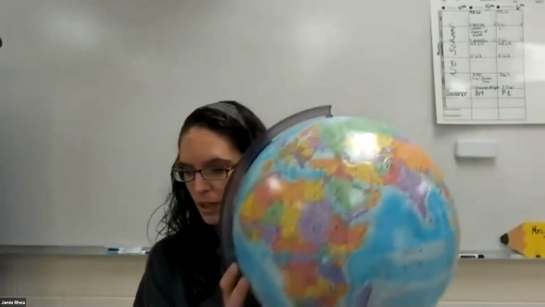So we've been talking about how our land is covered mostly with rocks, and geologists like Gary study the rocks on our Earth. So we're going to continue to look today at Earth.